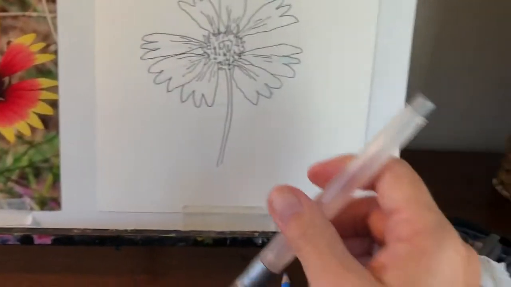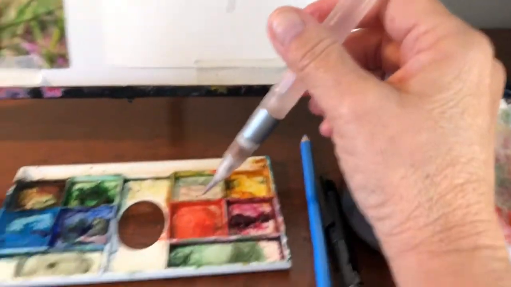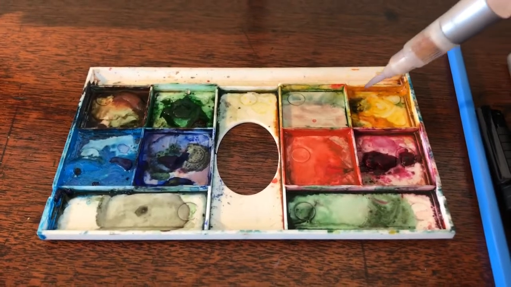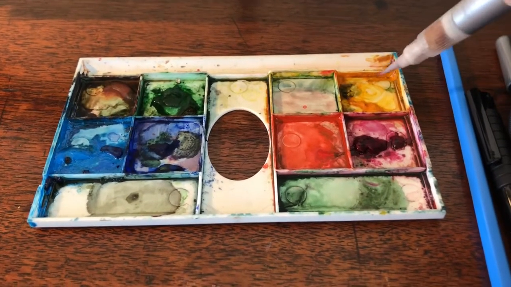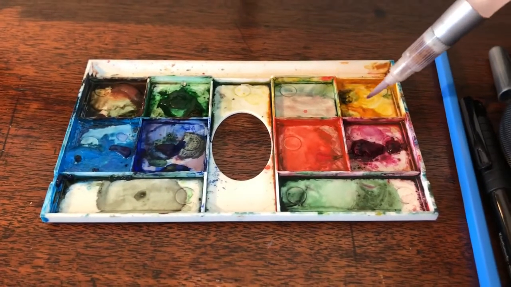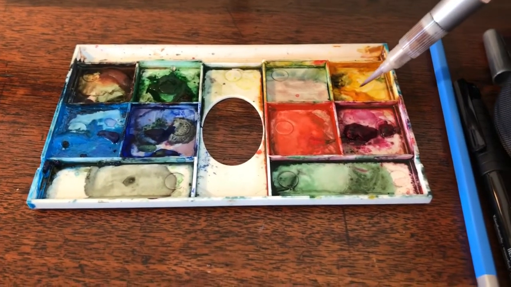I'm going to go ahead and I've already pre-wet my colors. They're ready to go on my palette. This palette is just a little one that I tore off a little box that had other paints in it. So I pre-wet my colors. I'm going to go ahead and start with the yellow.